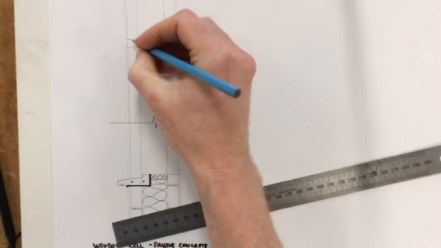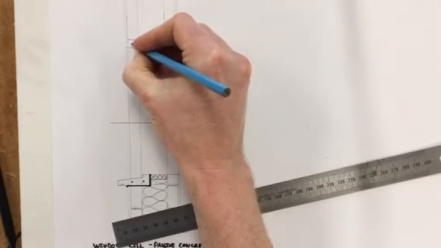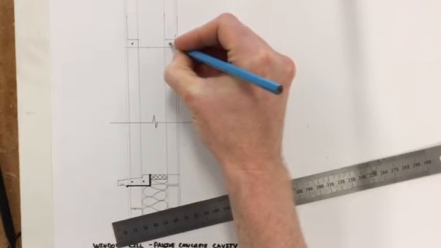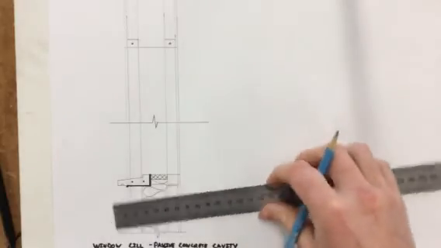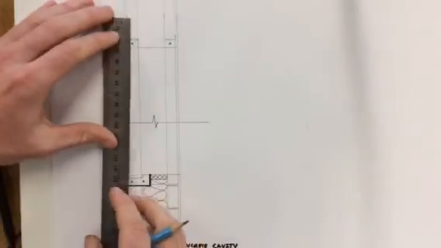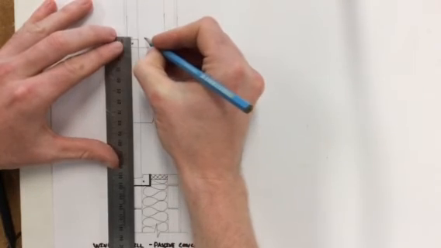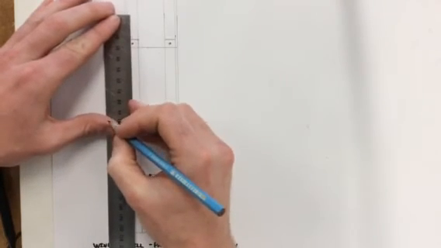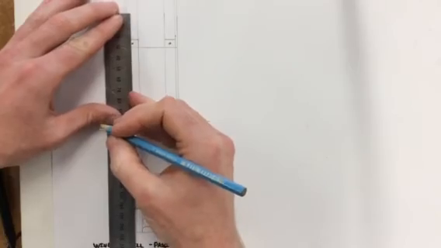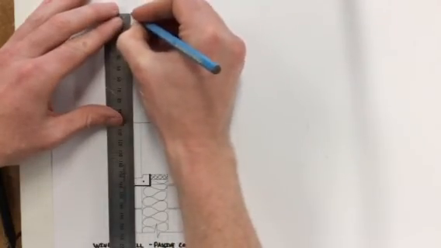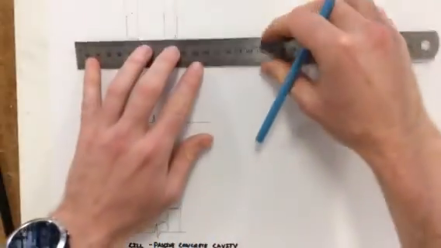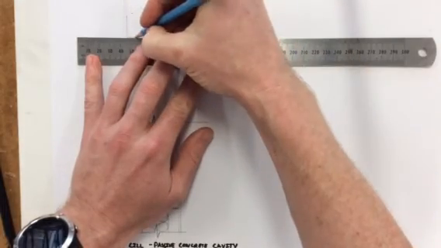That'll be there. Again, this will be reinforced, so you would have steel going through it, and then we have our blocks on top of that. You'd put in a small bit of cement on top of this to let the blocks bond onto it. So we'll bring those across.